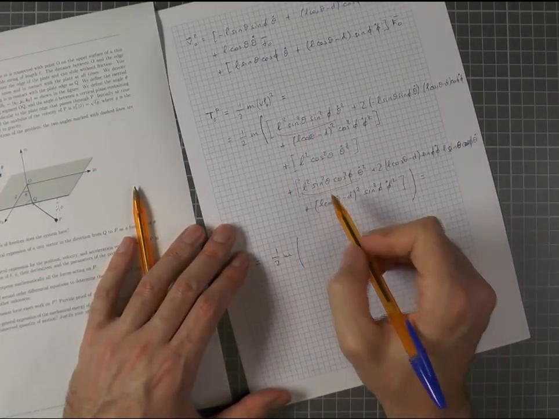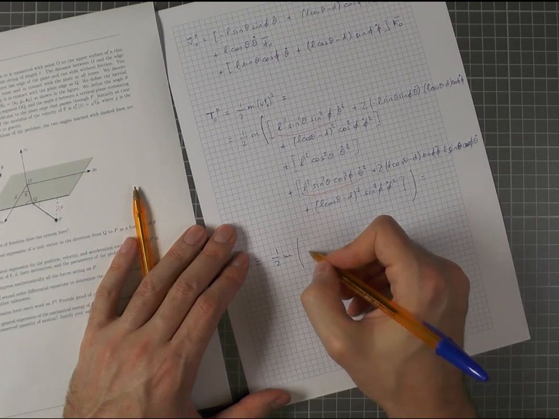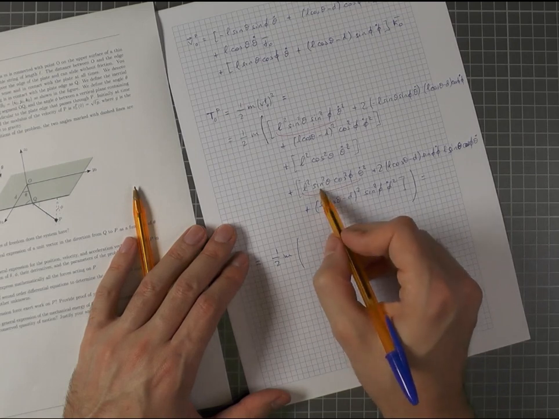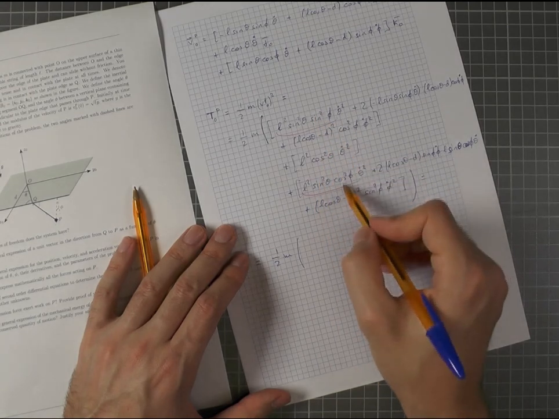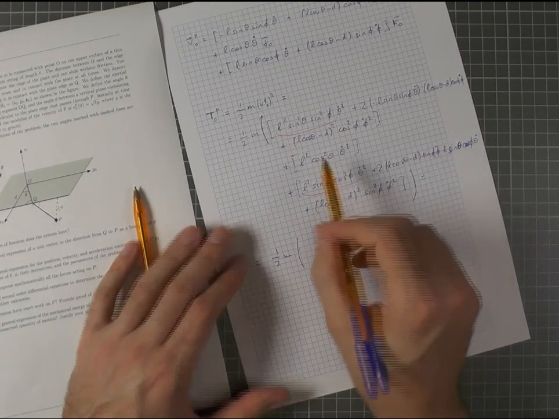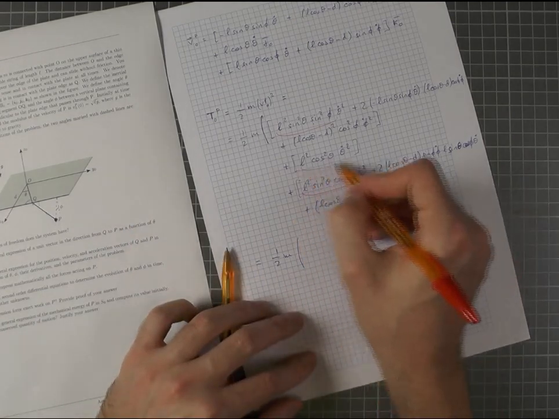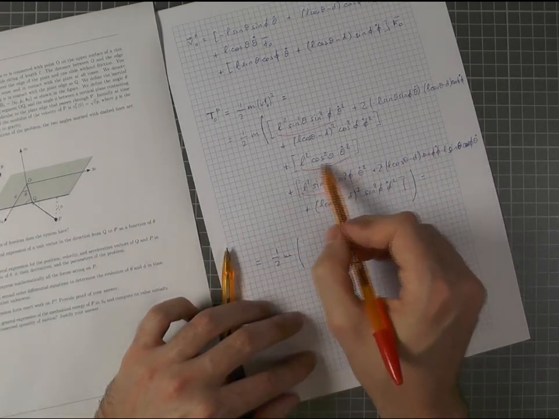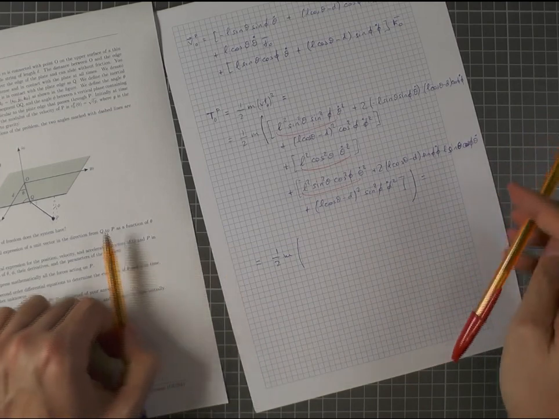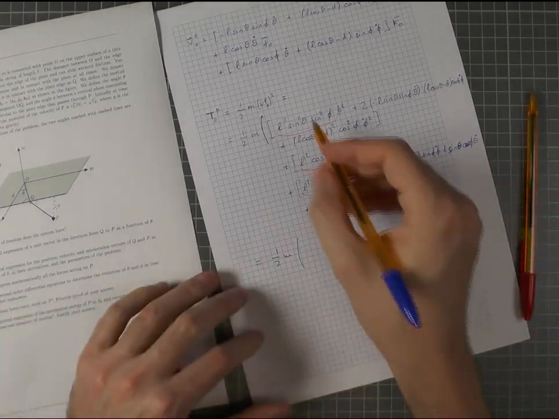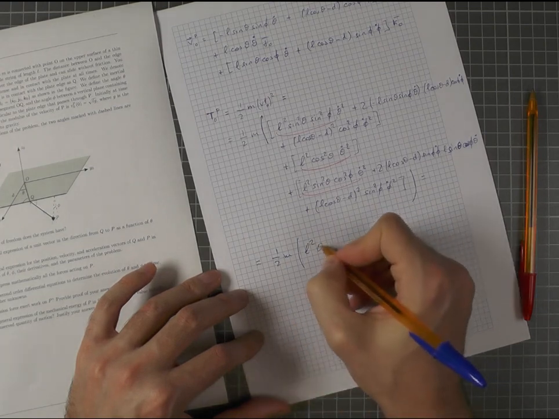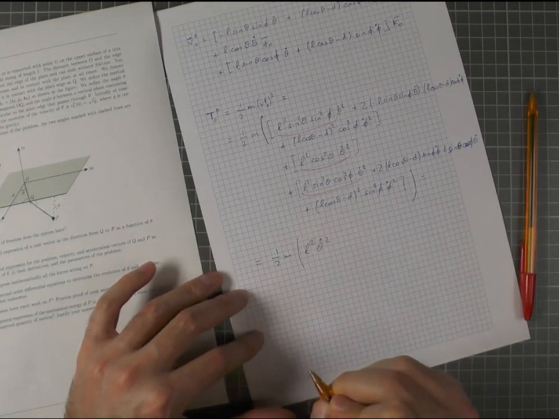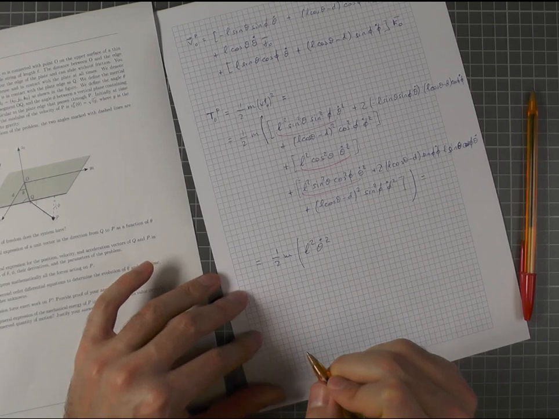So this with this is going to give me L squared sine theta squared theta dot squared, after adding the two together. But as you can see, I also have this one here, so that gives me the cosine squared of theta. So in the end, all these three terms become L squared theta dot squared. So that's a big simplification right there.